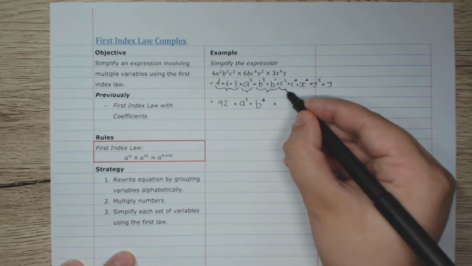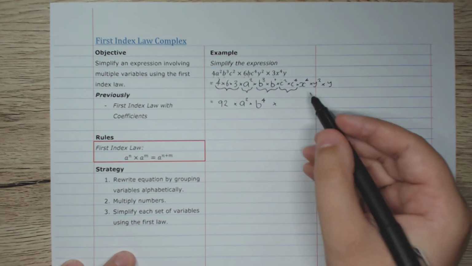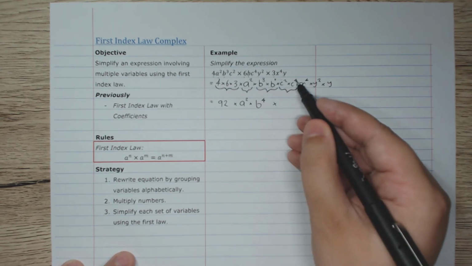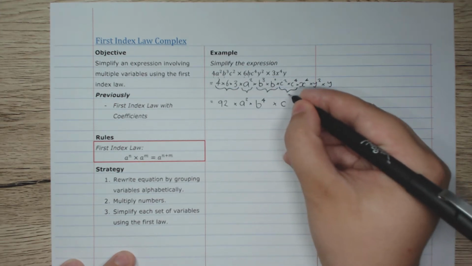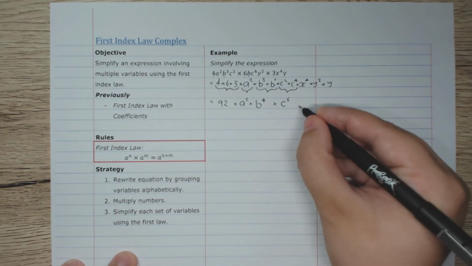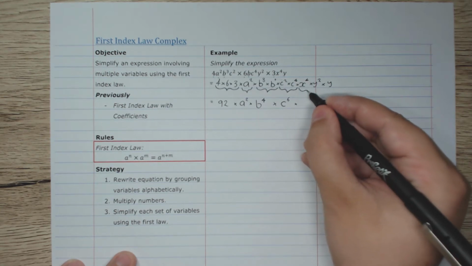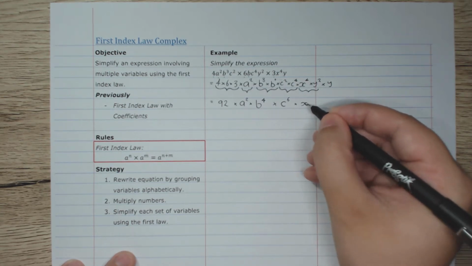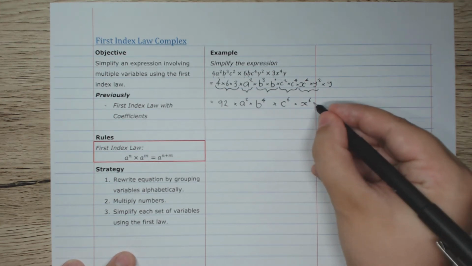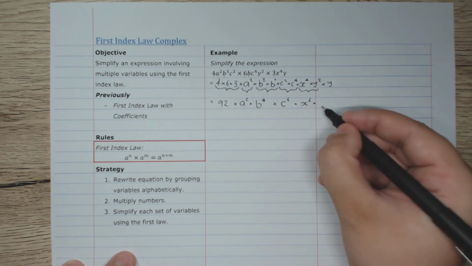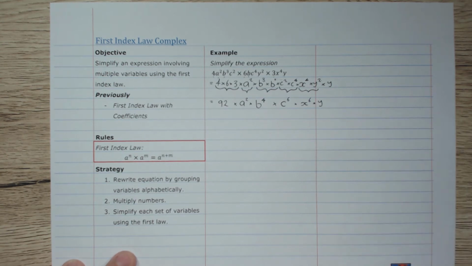Times. Let's solve the c's. Okay, we've got power 2, we've got the power 4. First index law, we can add those. C to the power of 6. Times. Let's do our x's. X to the power of 4 plus 2 is 6, so to the power of 6. Times, and y is by itself, so it just stays as y.